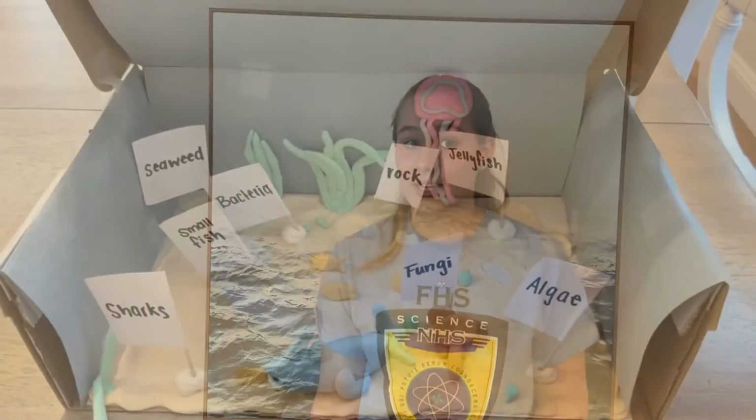There are also many abiotic or non-living things in an aquatic ecosystem. There are things like rocks that crabs and other creatures use to build their homes. Also, there's an abundance of water that makes sure there's a healthy habitat for all creatures.